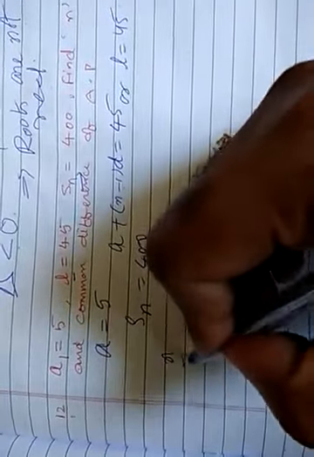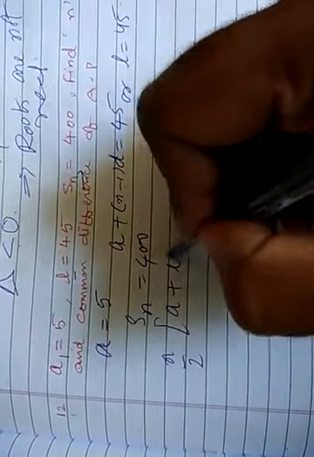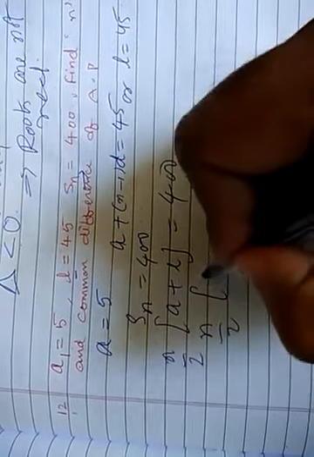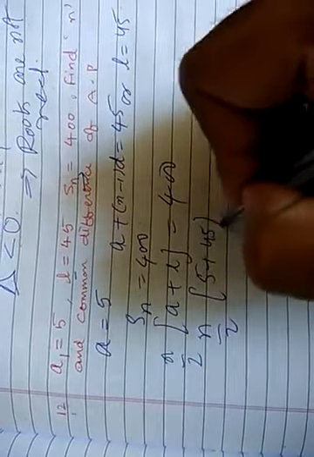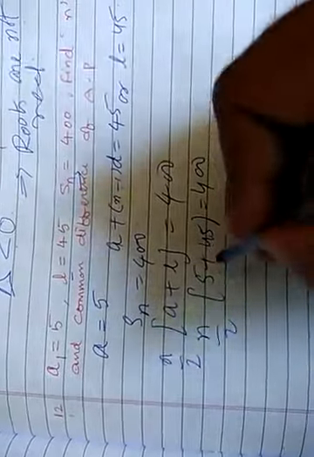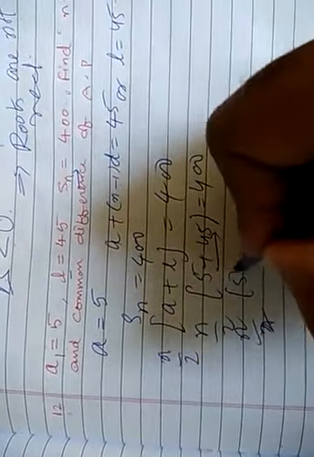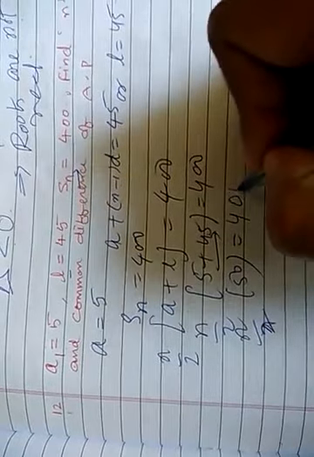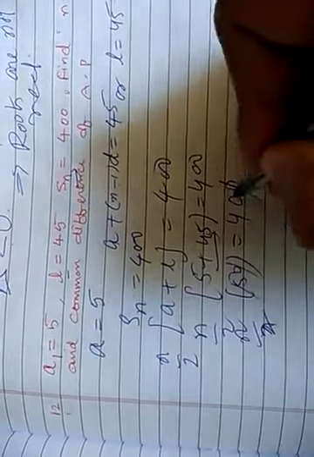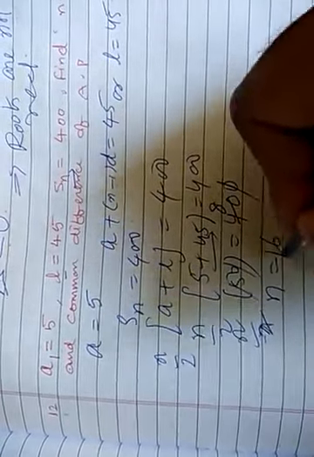Sn formula, n by 2 into (a plus l) is equal to 400. That is n upon 2 into (5 plus 45) equal to 400. That is, this is 50. n upon 2 into 50 equal to 400. 10 cancel, 5 1s are 5, 8. So n is equal to 2 going here, it becomes 16.